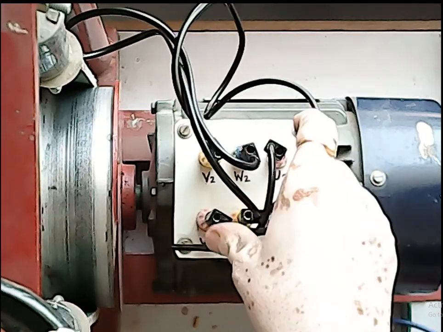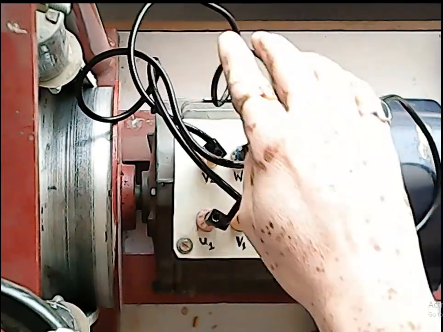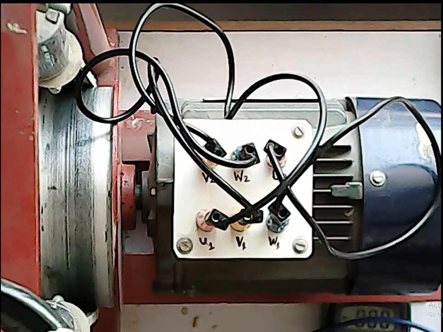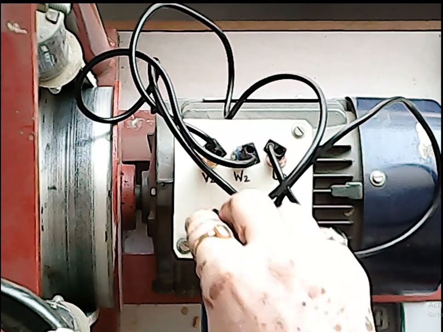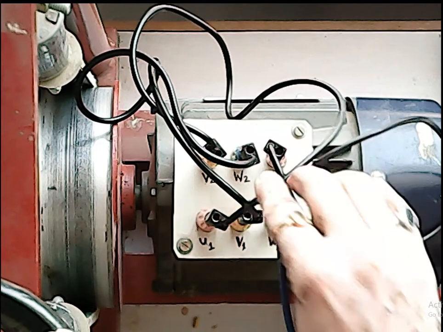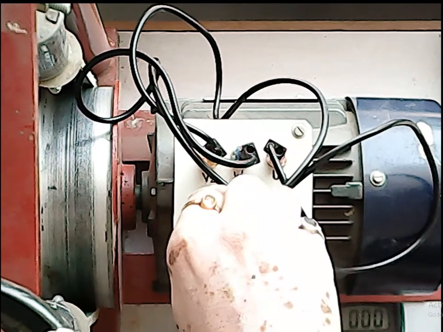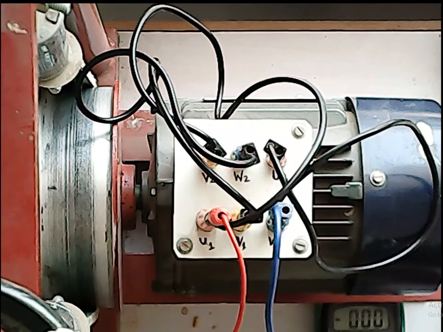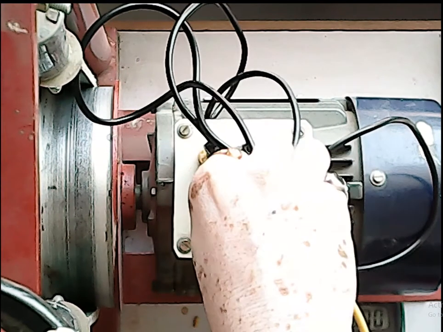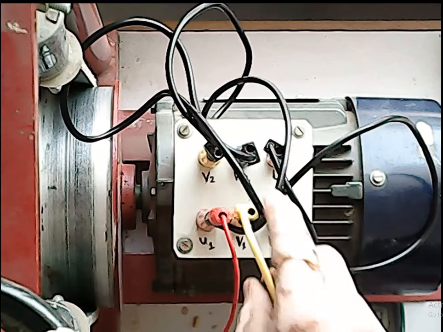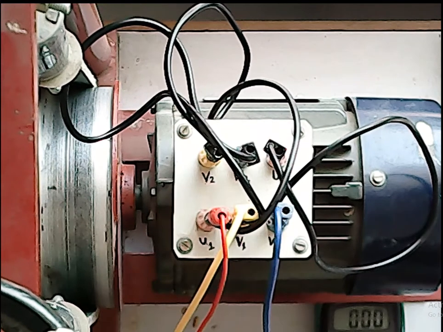Now here, as we had already discussed earlier, we need no neutral connection. Now I will simply connect the output of the autotransformer to the three phases. And here you can find that we have no phase to neutral voltage measurement because we have to measure our voltage across the phases only.